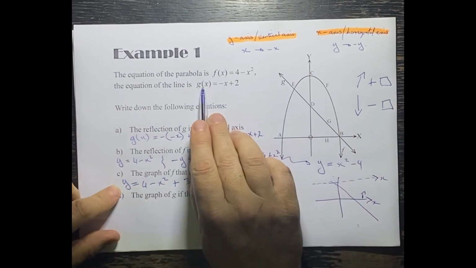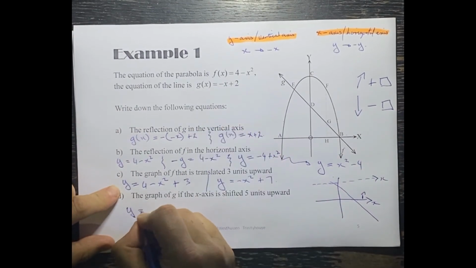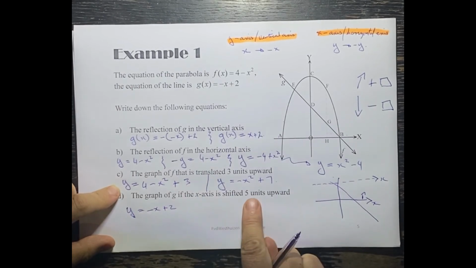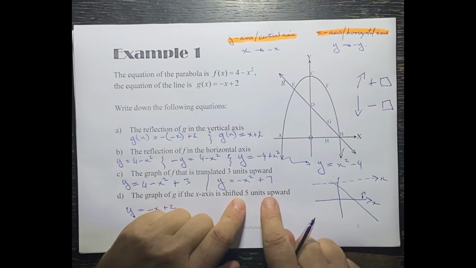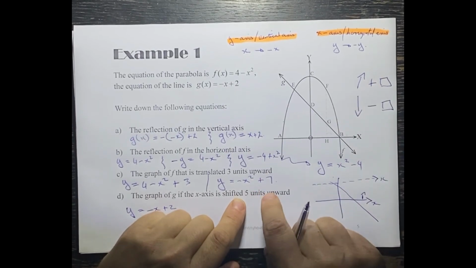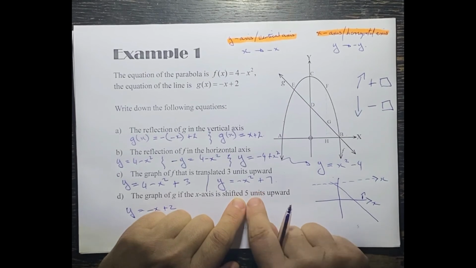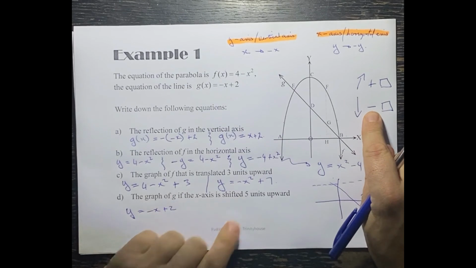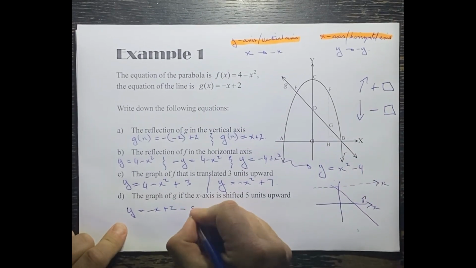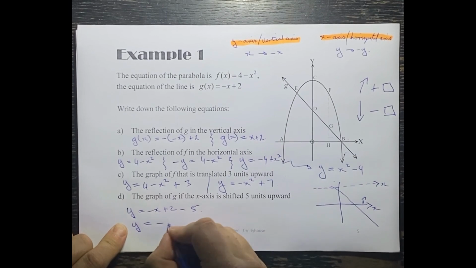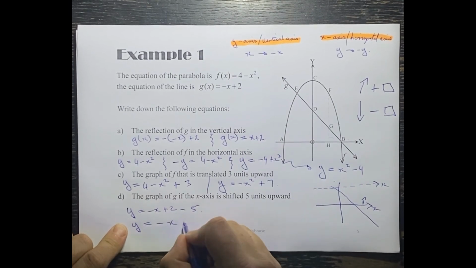So what I'm going to do is take the y equals minus x plus 2, which is our g. And now I know that the 5 up should be plus, but we are not moving the graph up. We are moving the x-axis up, which moves the graph down. So instead I'm going to subtract 5, okay? And this new equation comes out to be minus x minus 3.